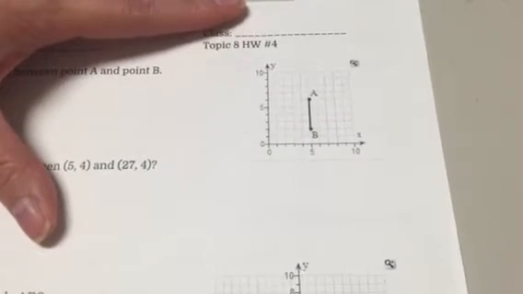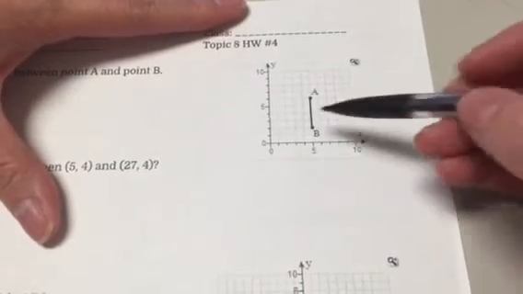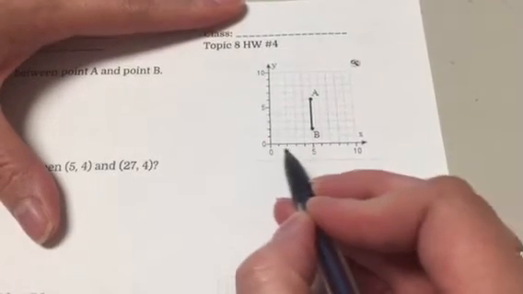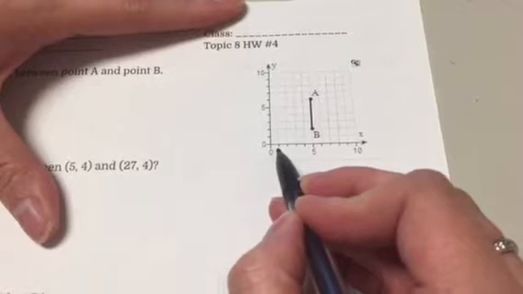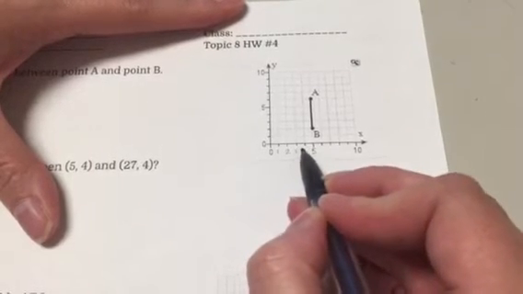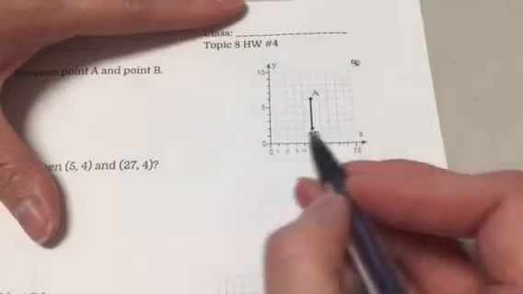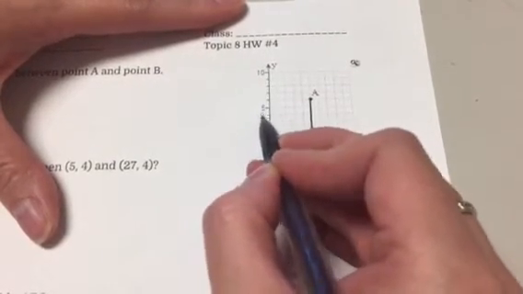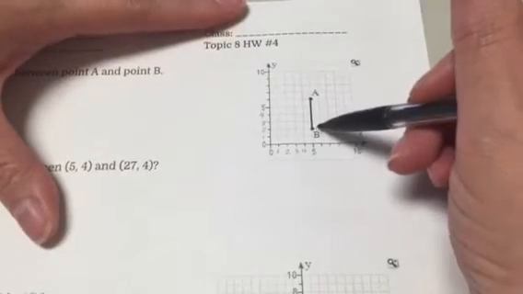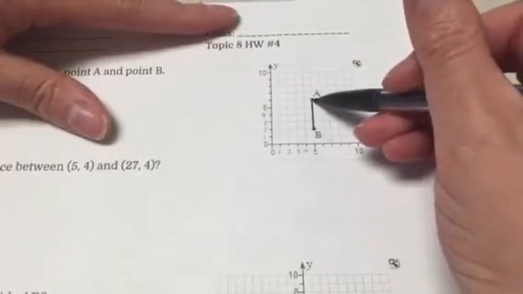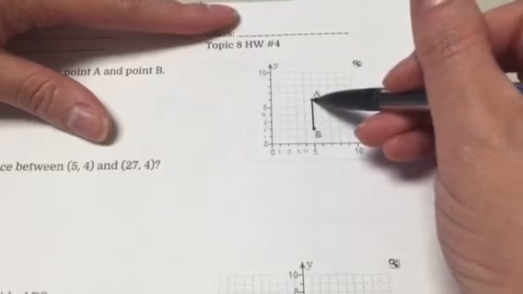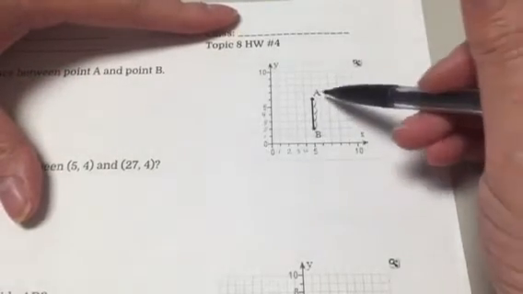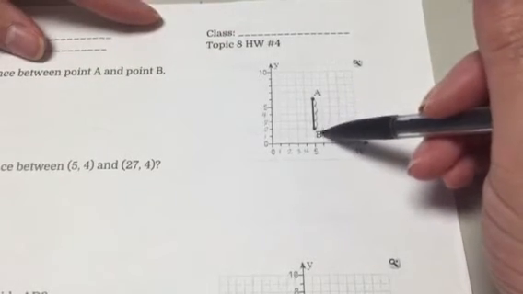So there's a couple different ways that you can do this. First thing we need to do is decide what the scale is. So here's 0, here's 5. That's telling me that this is going by ones. So I can fill that in. Then I'm going to check the scale on the other side. That's also going by 1. So each block is worth 1. So knowing that, I could just count the blocks from A to B and go 1, 2, 3, 4, and say the distance is 4 units.